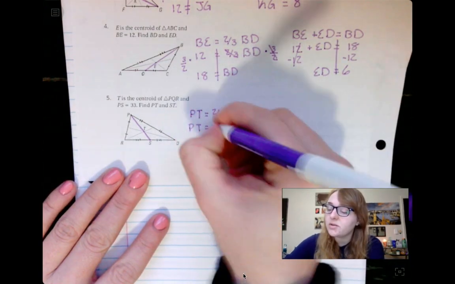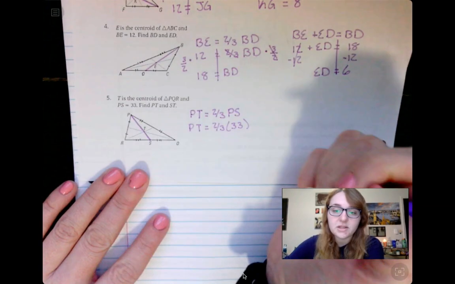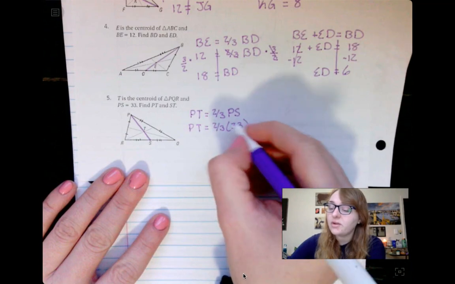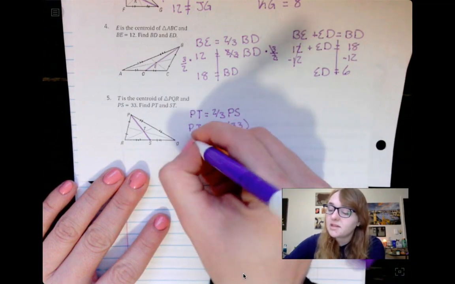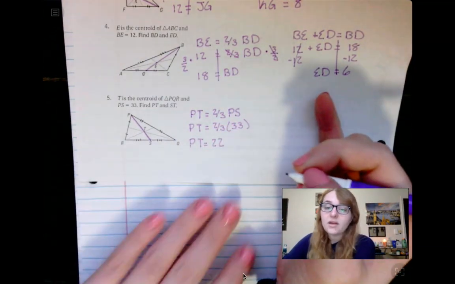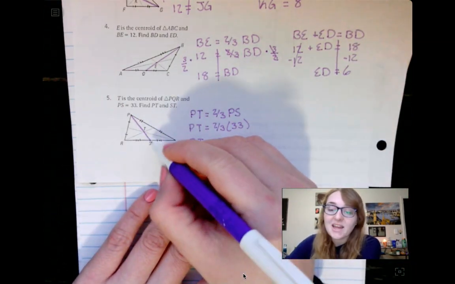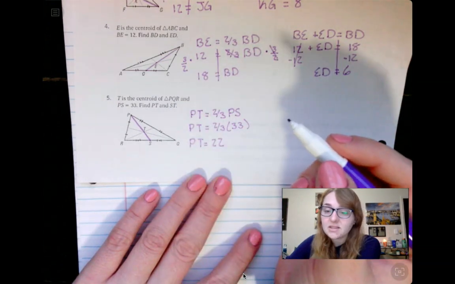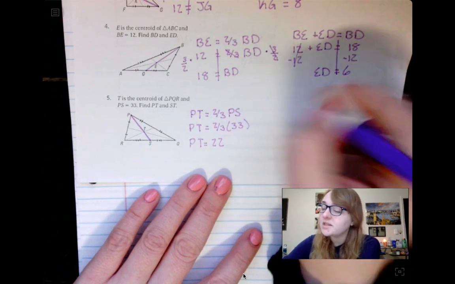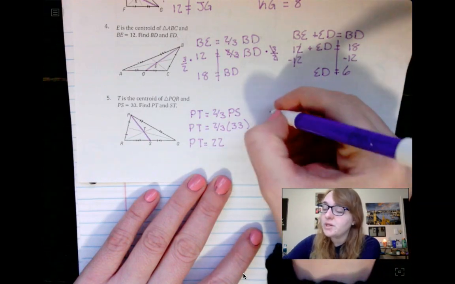Now we're going to plug in what we know. So I'm just copying down this equation and then plugging in 33 in place of PS because the problem told us that it was 33. Okay, either plugging this into a calculator or 33 times 2 divided by 3. That's going to give us that PT is equal to 22. Okay, from here we can either do our 1/3 equation and say that centroid to midpoint TS is equal to 1/3 of the entire PS segment, or we could just do our segment addition postulate. Since I did the segment addition postulate on the last one, I'll go ahead and do the 1/3 equation one more time.